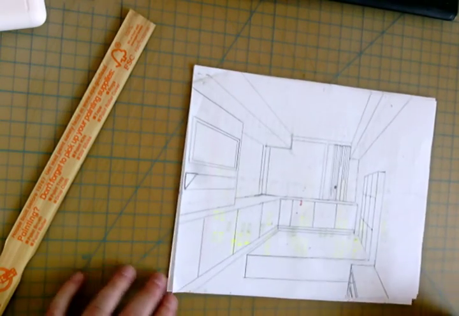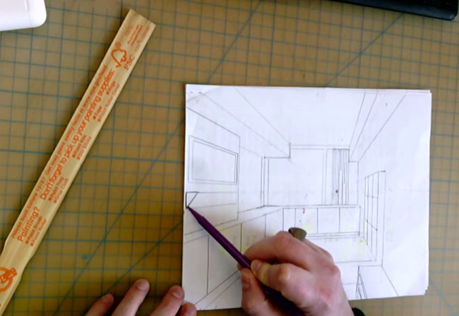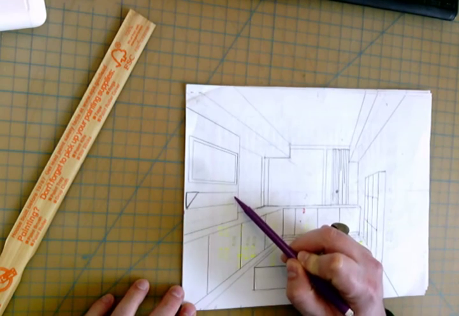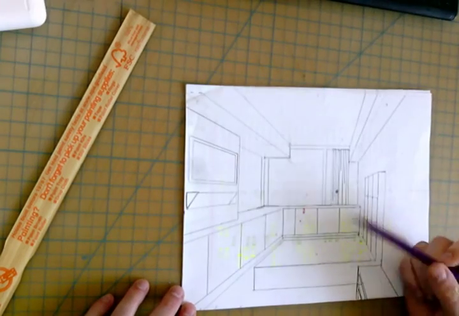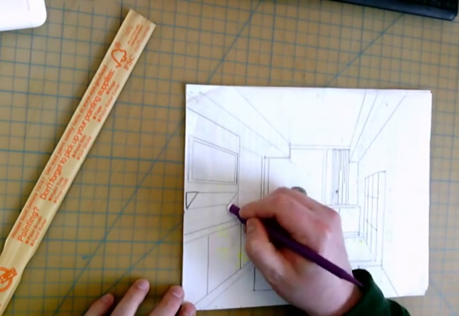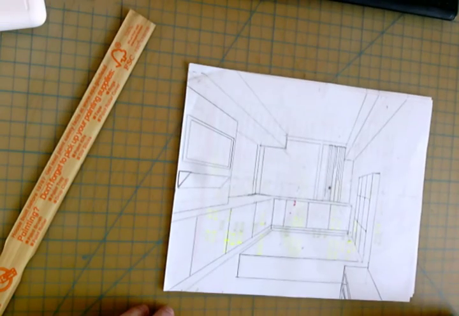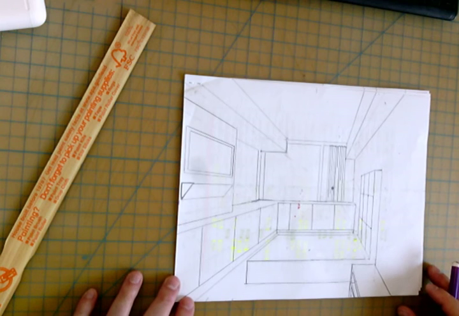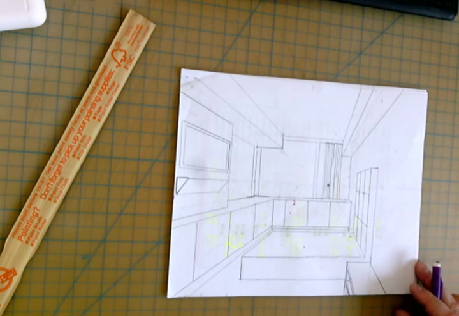So we have the top and the bottom of the shelf, and now we know that this line in the front needs to be parallel to this line in the back. Make sure that those lines are both going the same direction, and if they are, there you go. We have a nice little shelf looking thing over there. You can get more detailed with this if you want to, but I'm going to stick with that, just like that.